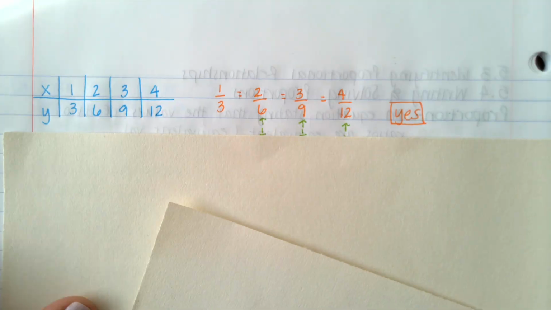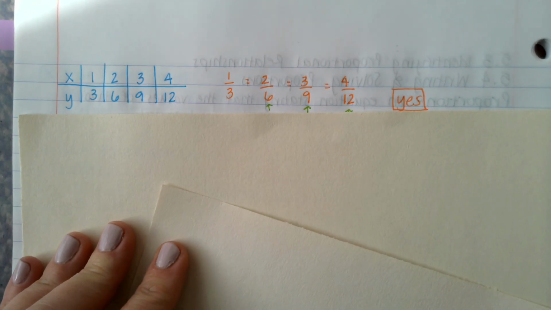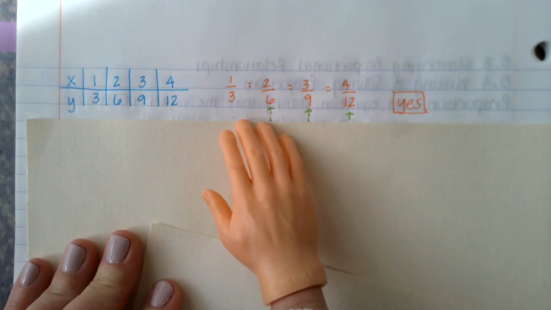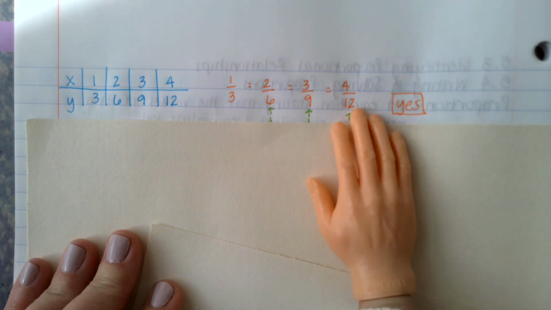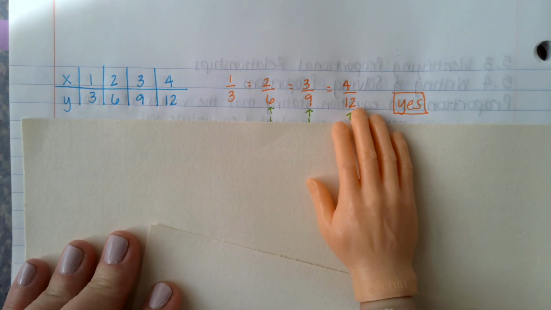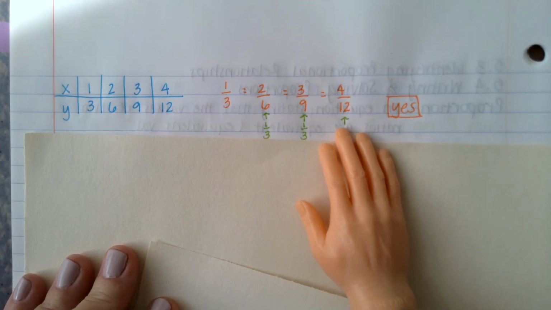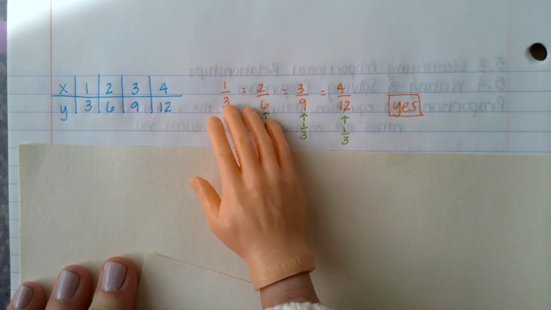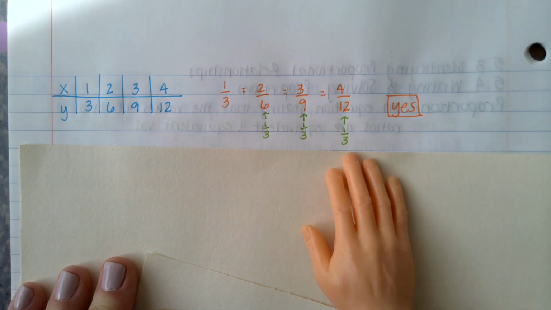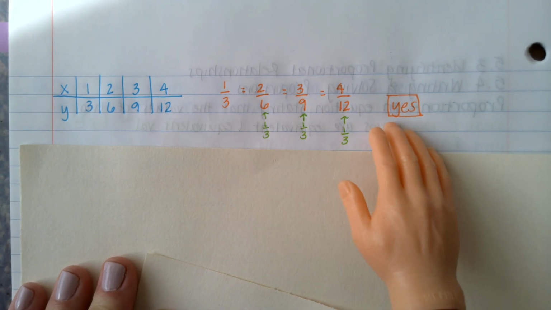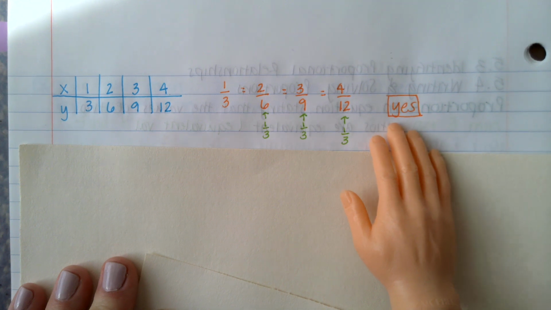We can also check a table to see if it makes a proportion. I can take all of these and rewrite the values of the ratios and then write them as fractions. And when I reduce all of them, I would get 1/3 equals 1/3 equals 1/3 equals 1/3. So since they are all 1/3, yes, this does make a proportion.